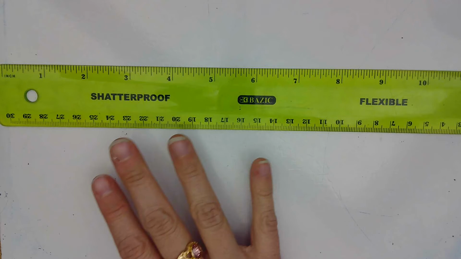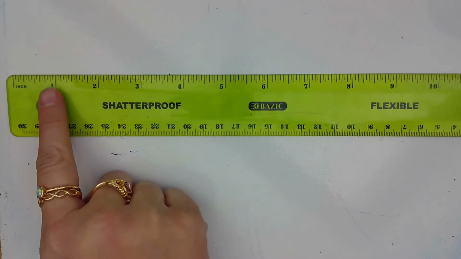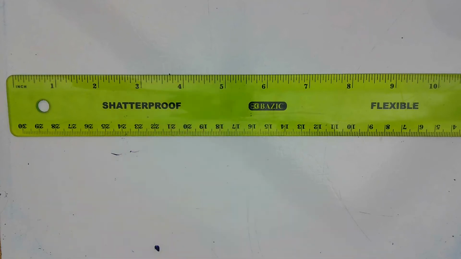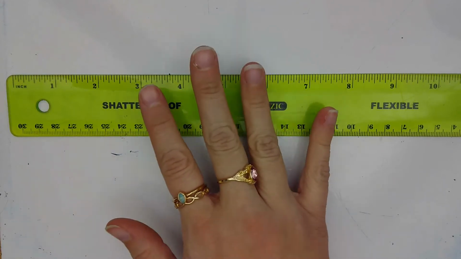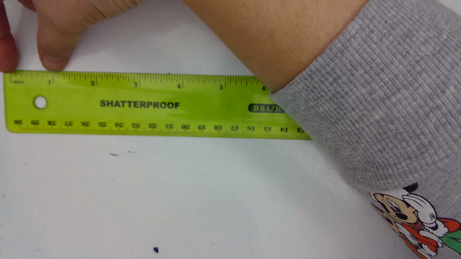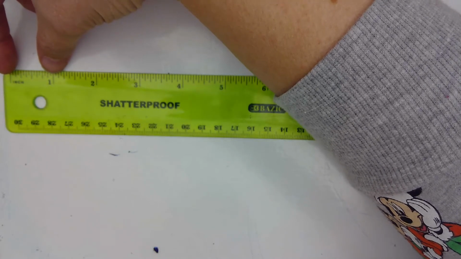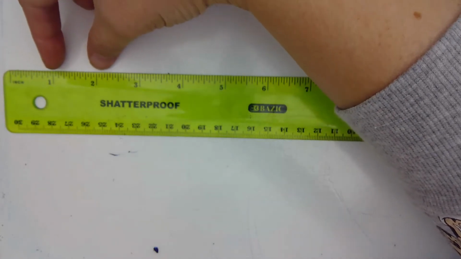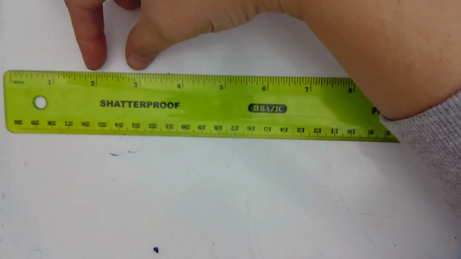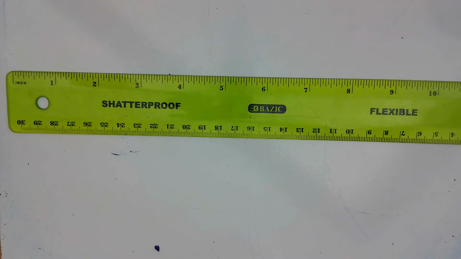So also, maybe something you noticed was that the spaces between the numbers are the same size. If I take my finger and find the space from 0 to 1, and then hop from 1 to 2, and then 2 to 3, that space is going to be exactly the same every single time.